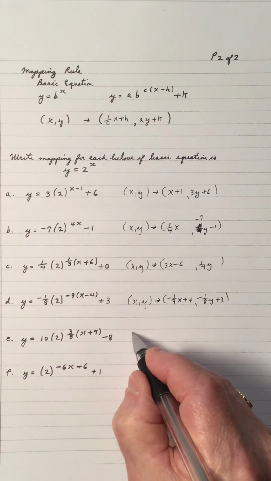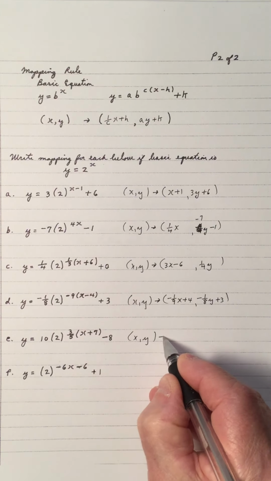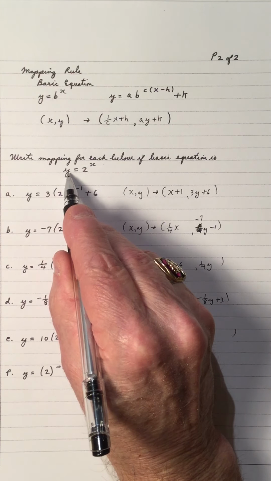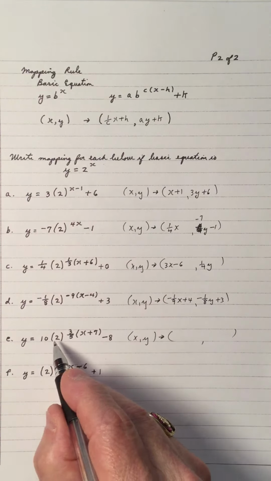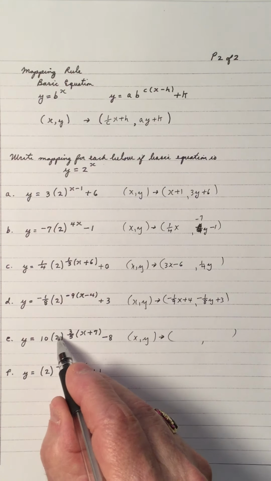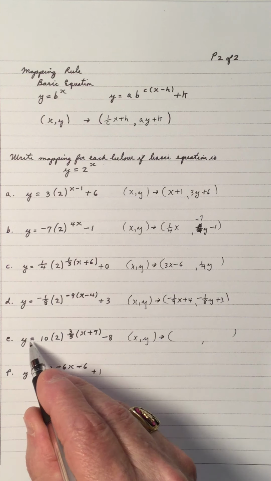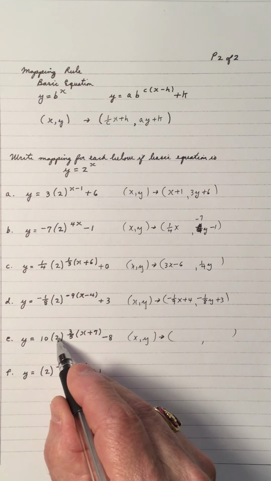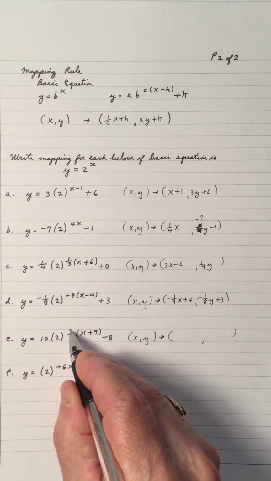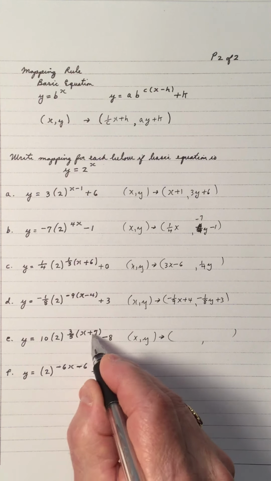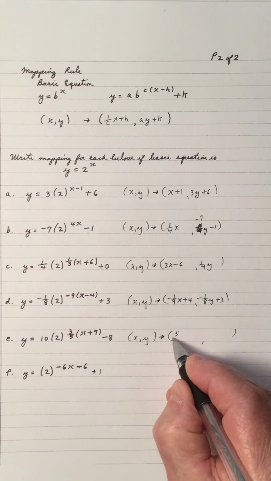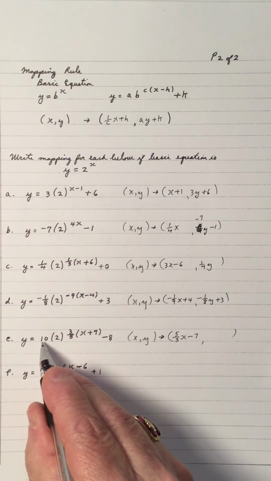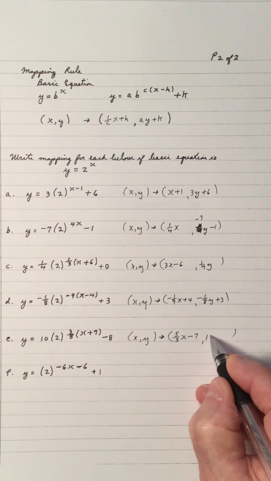Here we go again. The mapping rule. And I'll just repeat again that this basic equation is y equals 2 to the x. So notice, no matter what equation, if you look at the base, the basic equation has a base of 2 with an x. So for the mapping rule, take the reciprocal and the opposite. The reciprocal is 5/3 x minus 7. When we do the y, we get 10y minus 8.